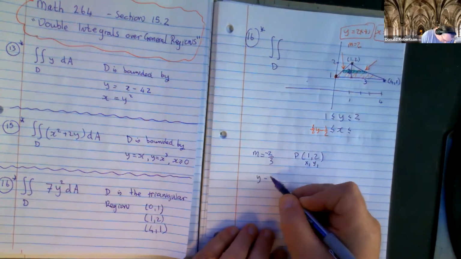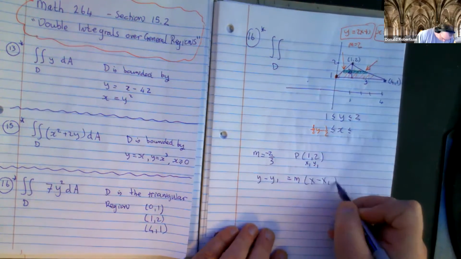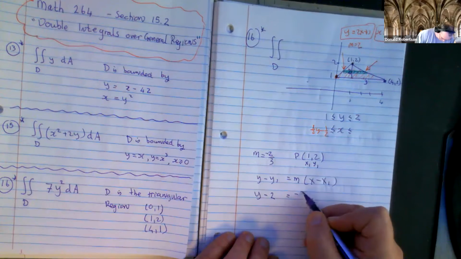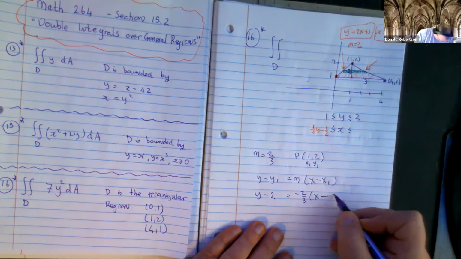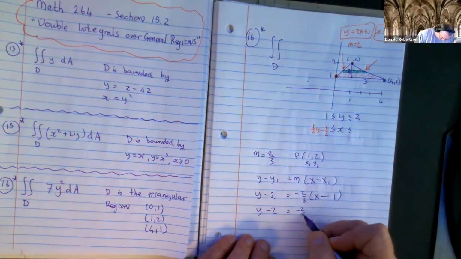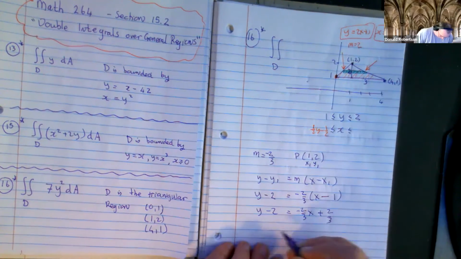So y take away y1 equals m brackets x take away x1: y take away 2 is negative 2/3 times x take away 1, which is negative 2/3 x plus 2/3.